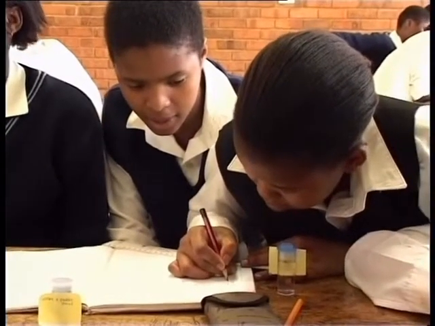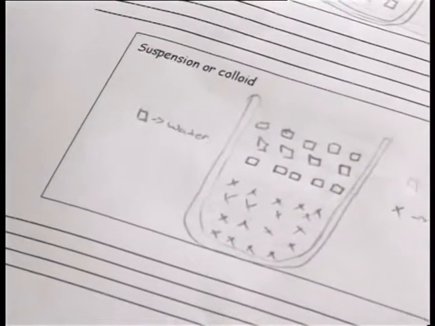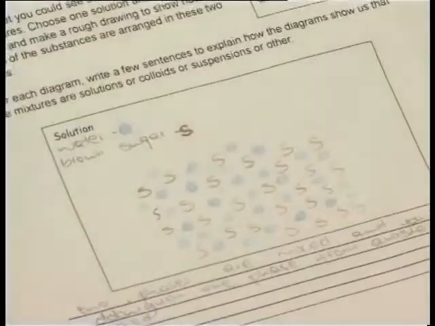In this activity, learners are required to make a rough drawing showing the arrangement of the particles that make up a solution and a suspension. It is very difficult because those atoms and molecules are too small to see. So you have to construct that picture, that image, in your mind on the basis of all kinds of clues. And of course, a science teacher is fairly expert at making that linkage, and through practice becomes quite at home making that connection. But for beginners, it's difficult.